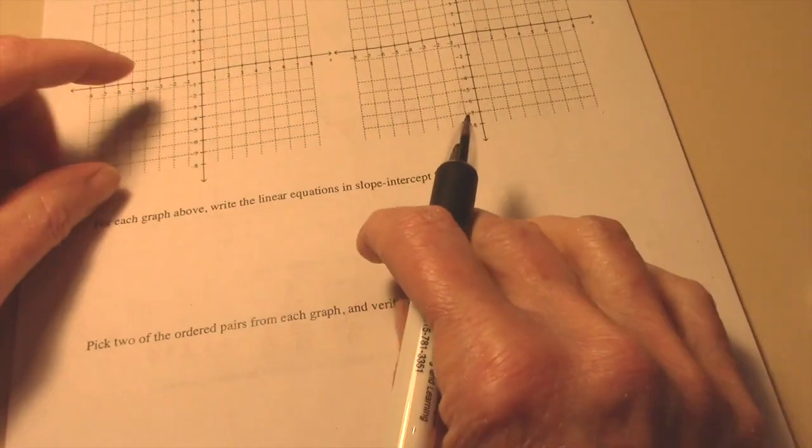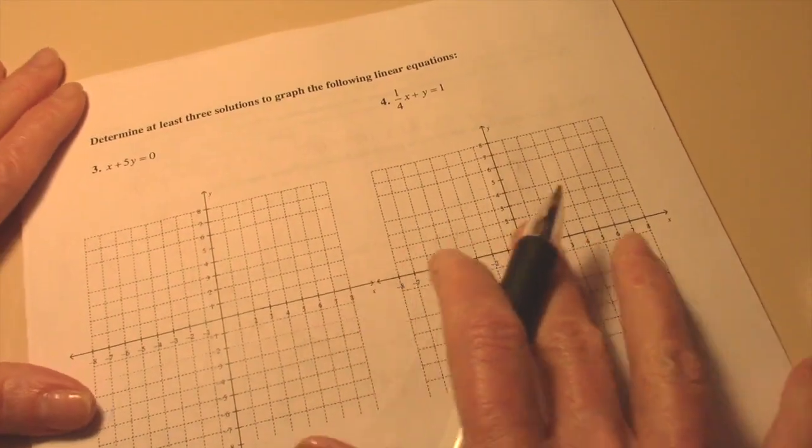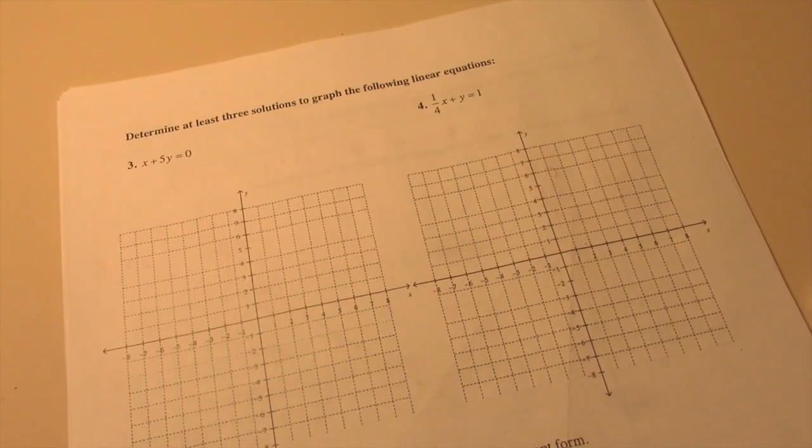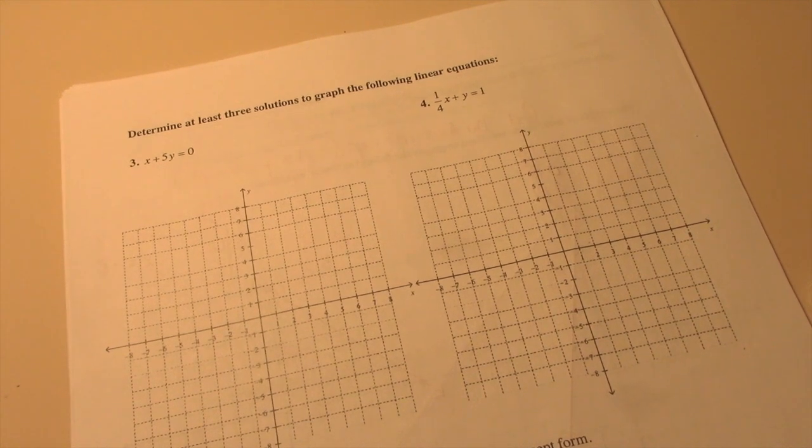All right, let's try the next page. There's a lot of these. Determine at least 3 solutions to graph the following linear equations. Okay, so they want 3 solutions of this.